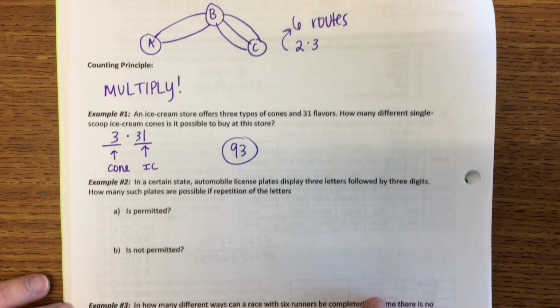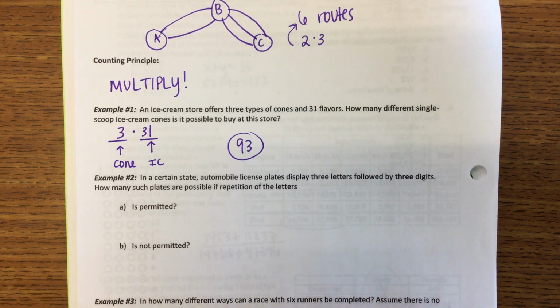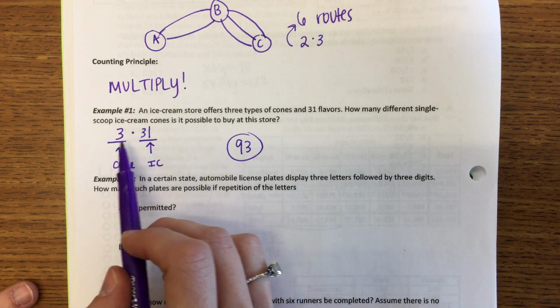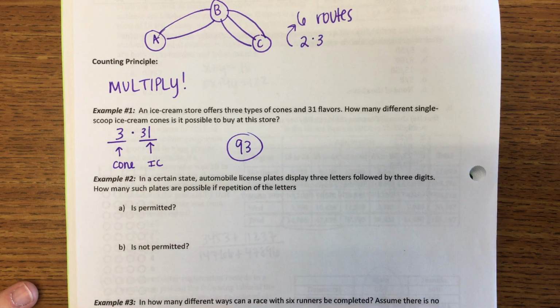Okay. Example 2. In a certain state, automobile license plates display 3 letters followed by 3 digits. How many plates are possible if repetition of the letters is permitted? Okay, so if I need a spot for every decision, how many decisions or how many places are there going to be here? 6.